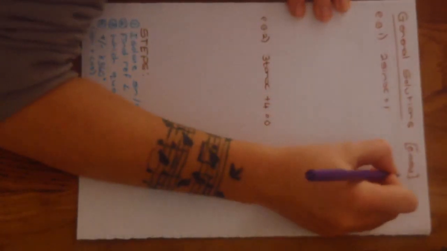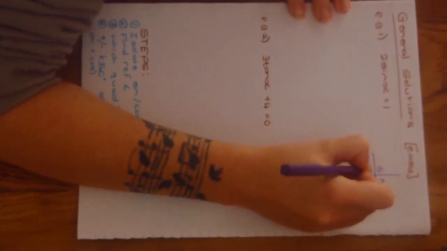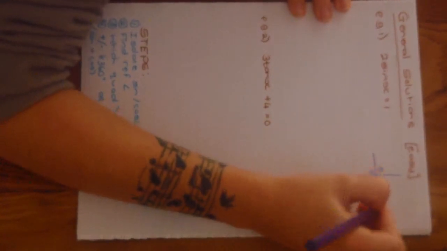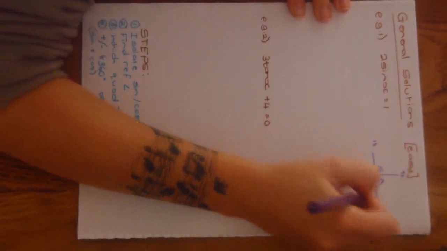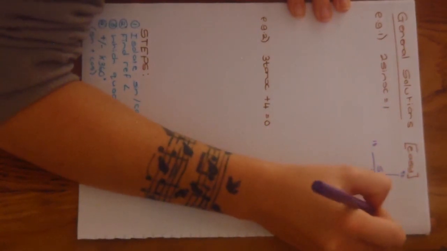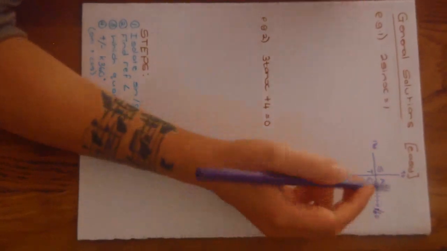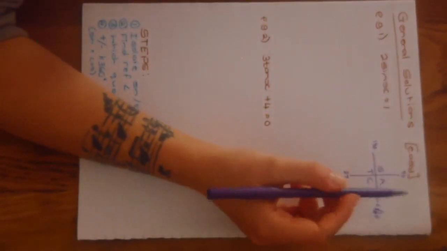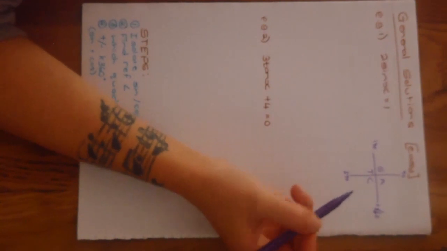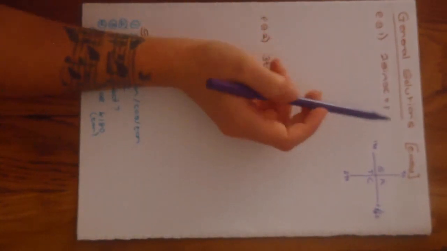I've written some steps here at the bottom that really help you. First things first, make sure that you have a CAST diagram on the side, just so you can see. Remember 0, 90, 180, 270, 360. But essentially what's important here is to know where cos and tan and sine are negative and positive. Okay, so basically you're trying to solve for this generally.